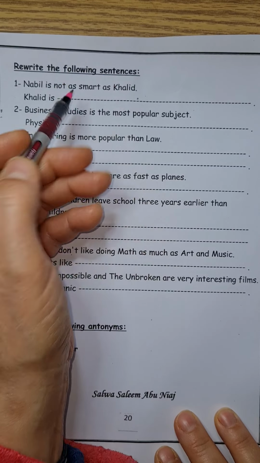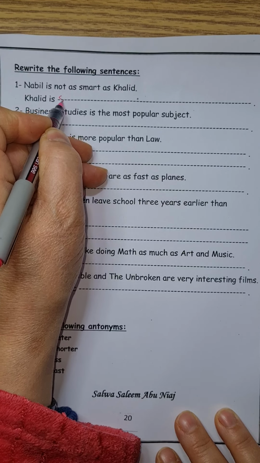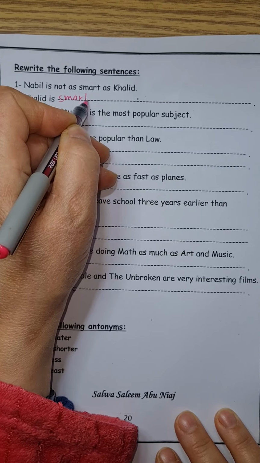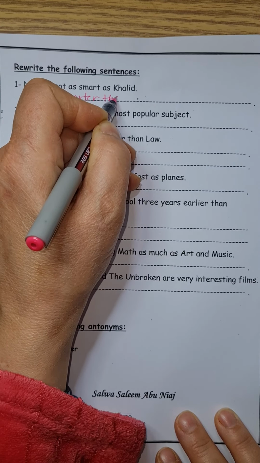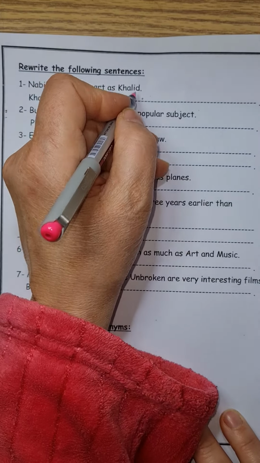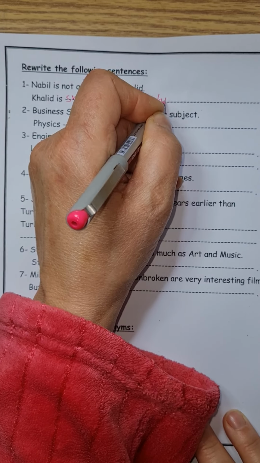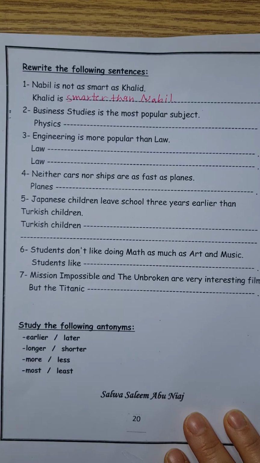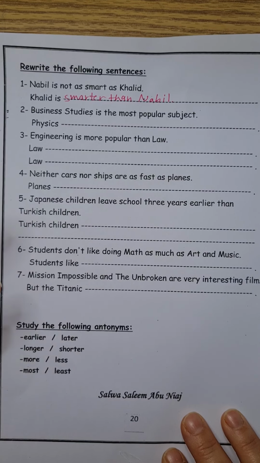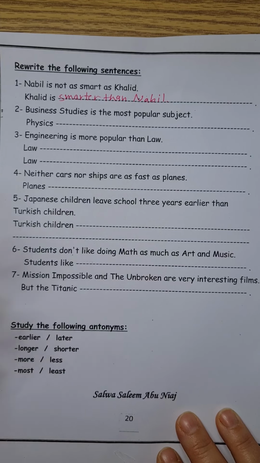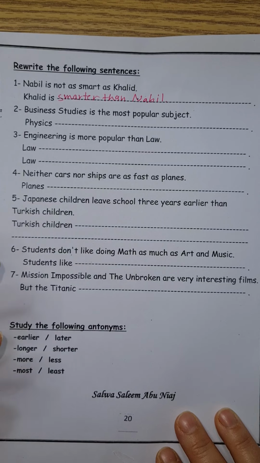يعني خالد is of course what? Smarter than who? Than Nabil. Yeah, for sure. than نبيل. طيب اوكي مس احنا بنحل هاي الجمل بالمنطق بالcommon sense بالmeaning. You have to read the sentence thoroughly and you have to understand the meaning and then you can do it. You can answer it very easily.